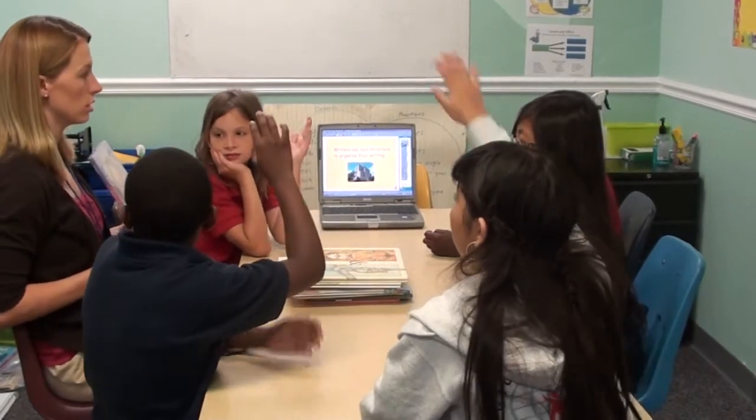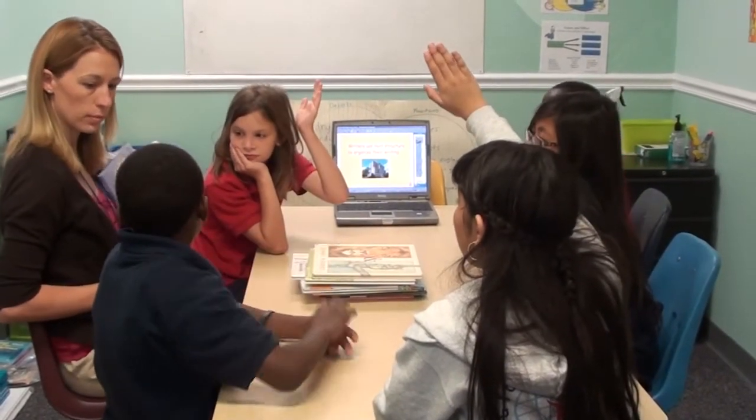I selected text structure because we had worked on compare and contrast, cause and effect, sequence of events, and the other text structures. So I knew that the students had a good background on compare and contrast and cause and effect, so that when I asked them to find the text structure, they could take that background knowledge and mix it with all the other text structures so that they could really understand why the author's writing the paragraph or the story. So that was my direction.